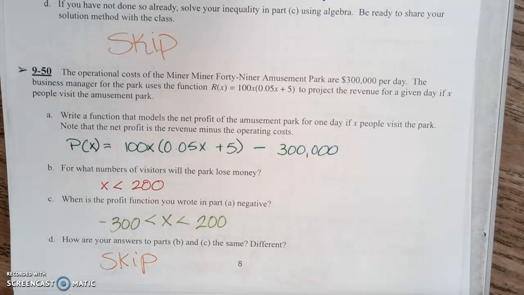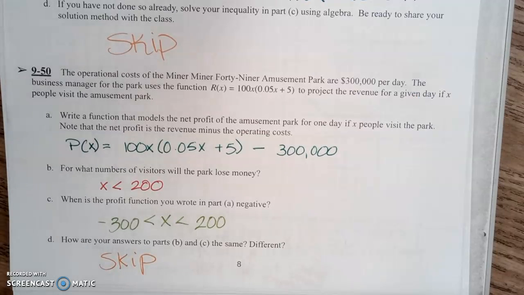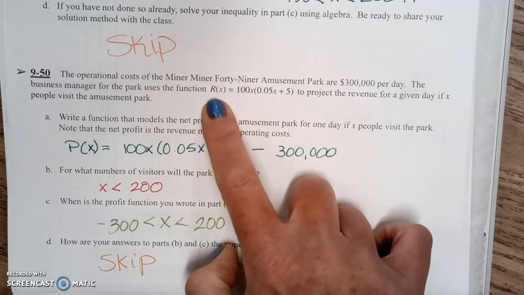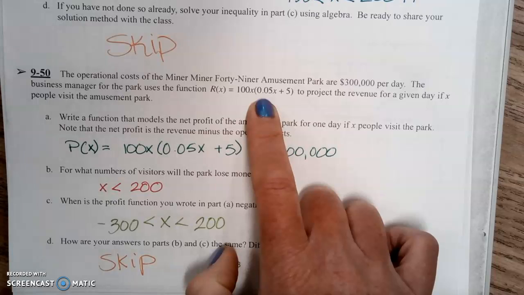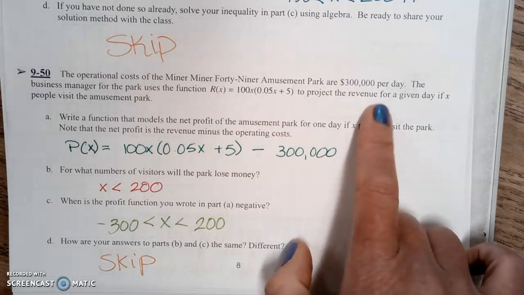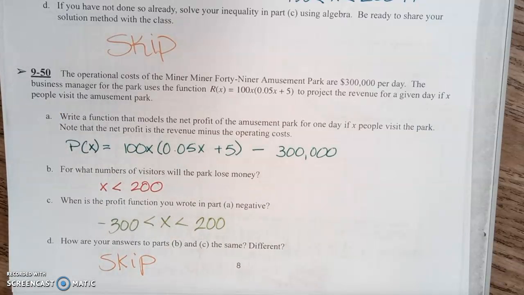Question number 50 says, the operational costs of the Minor 49er amusement parks are $300,000 per day. The business manager for the park uses the function 100 times x times 0.05x plus 5 to project the revenue for a given day if x amount of people visit the amusement park. Okay? So how many people come into the park is going to determine whether or not they make a profit each day. If only 10 people come into an amusement park, is it likely they're going to make a profit that day? No.